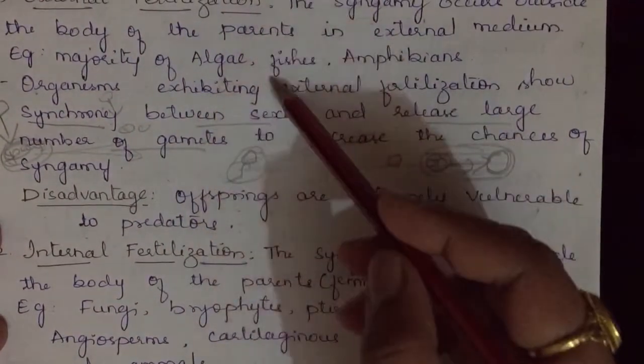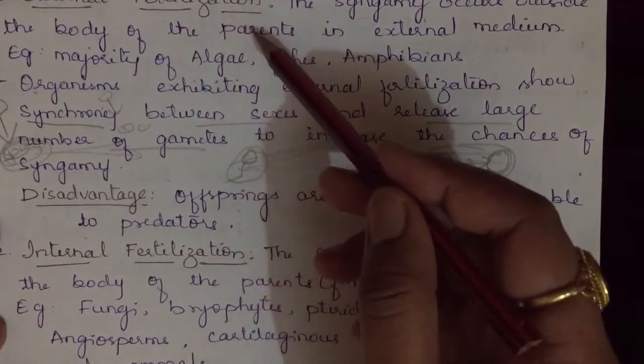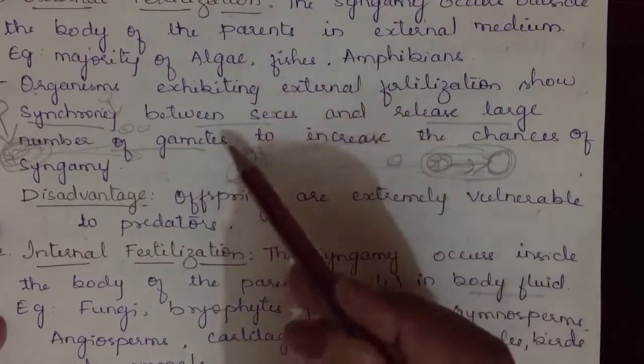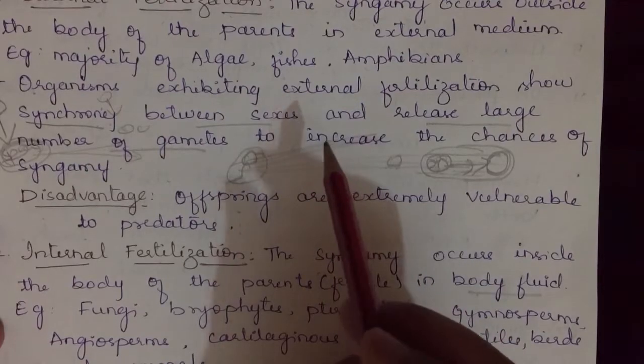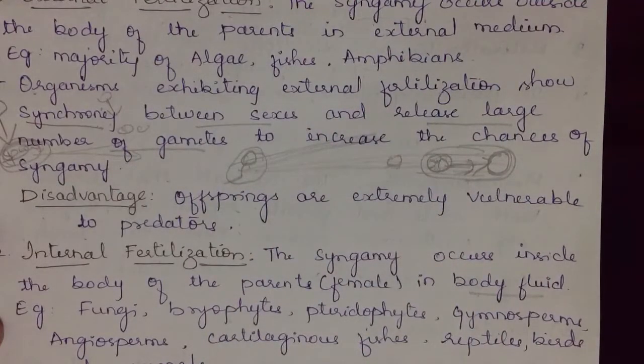What is fertilization? Explain its types: internal and external fertilization. It has been asked for 3 marks. What is fertilization? Write the disadvantage of external fertilization, something like that. So you should know about all this.